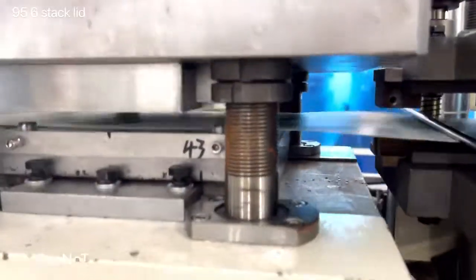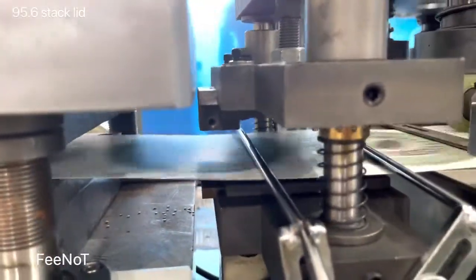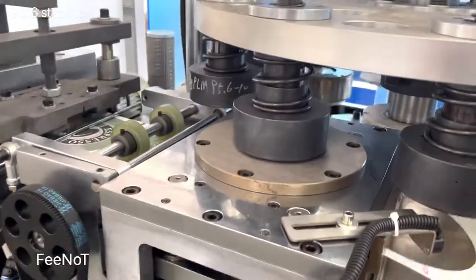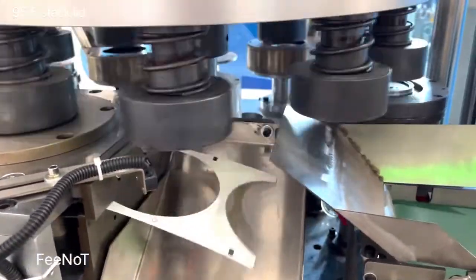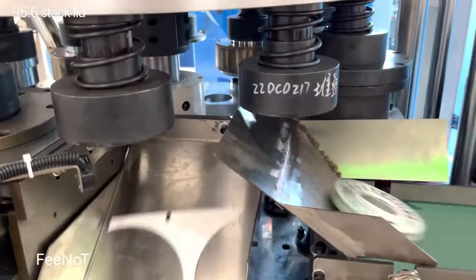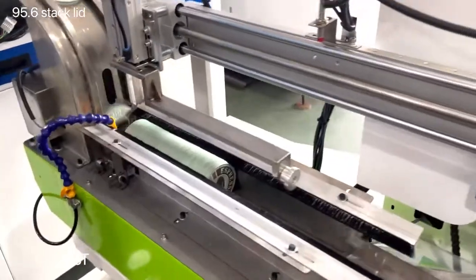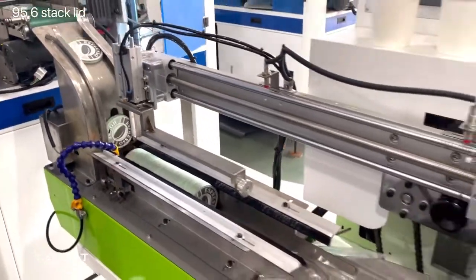Side oil, order punch, order clearing and side hole punch. If you load the hole, you can load it. Automatic, full automatic.